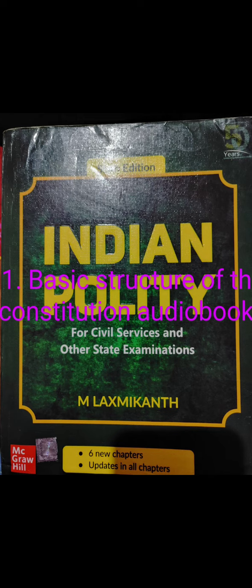Notes and references. Shankari Prasad vs. Union of India, 1951. Golaknath vs. State of Punjab, 1967. Kesavananda Bharati vs. State of Kerala, 1973. Indira Nehru Gandhi vs. Raj Narain, 1975. Minerva Mills vs. Union of India, 1980. Waman Rao vs. Union of India, 1981. For the subject matter of these articles, see Appendix 1.